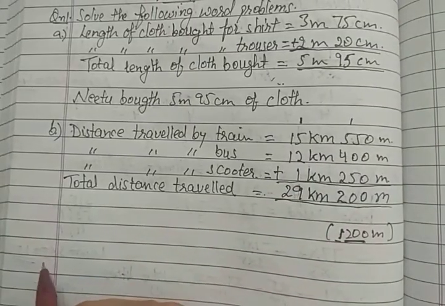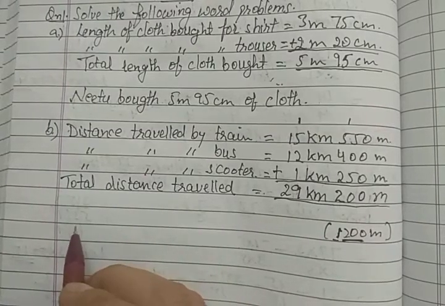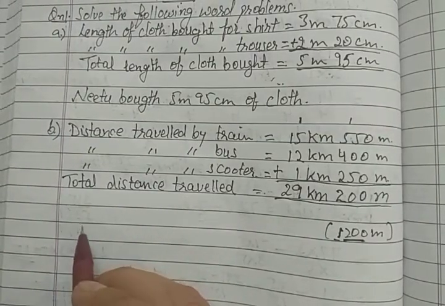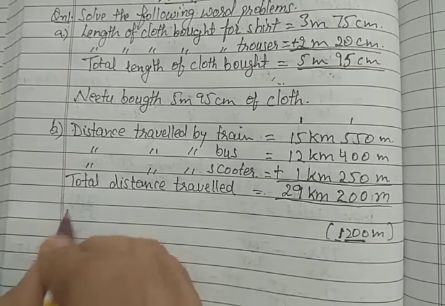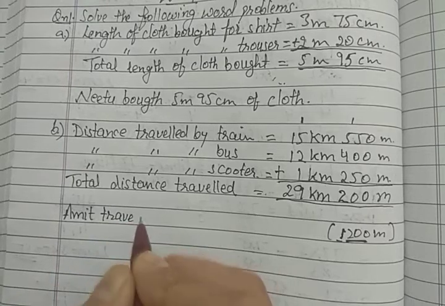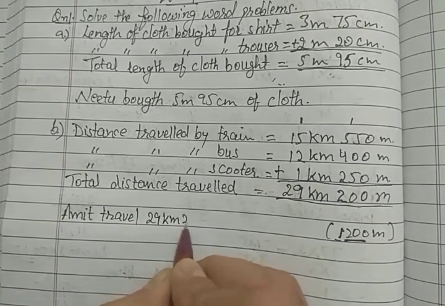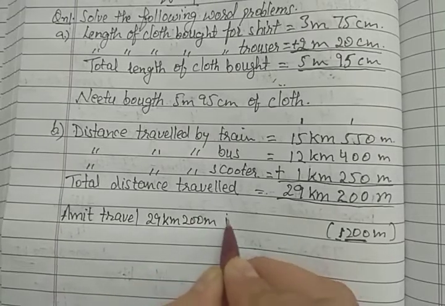So how much distance did he travel in all? So we have to write the answer. Amit traveled 29 kilometer and 200 meter in all.